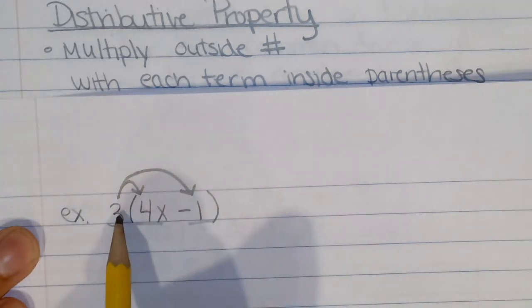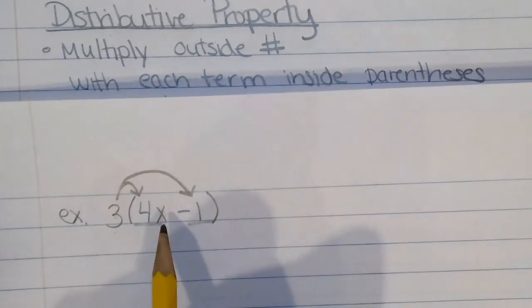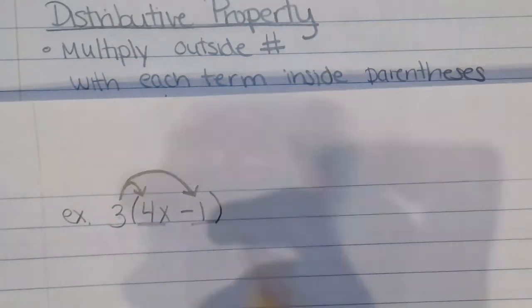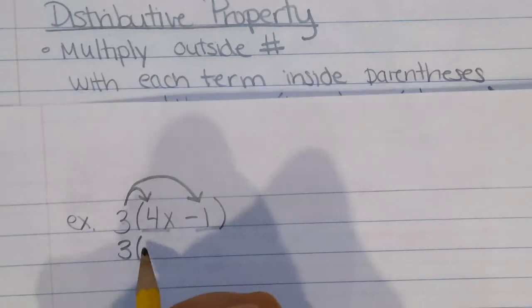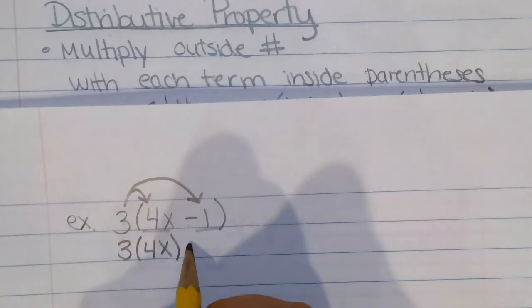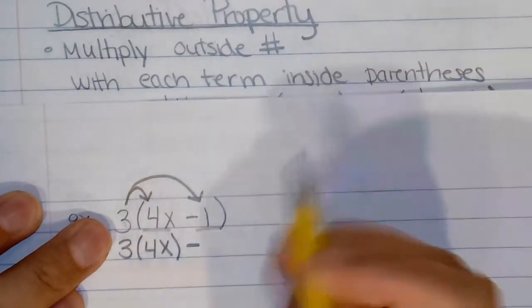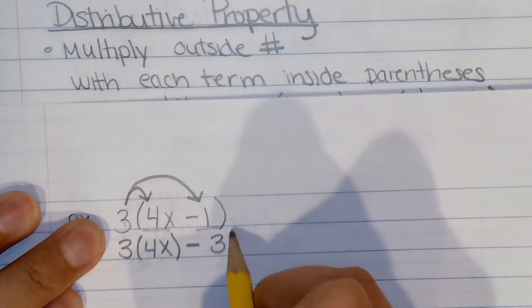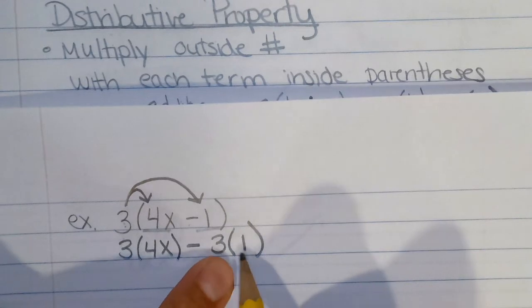So I'm going to multiply 3 times 4x, and it is subtraction, and then I'm also going to write 3 times 1. Remember, anytime you have a number next to something in parentheses, that means multiplication.